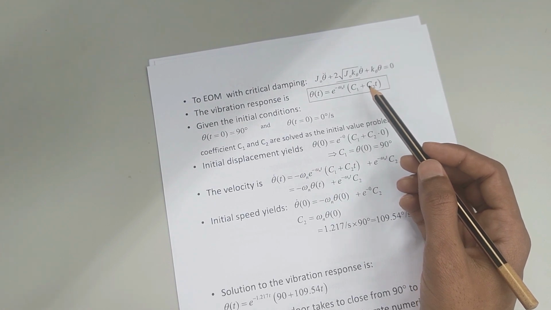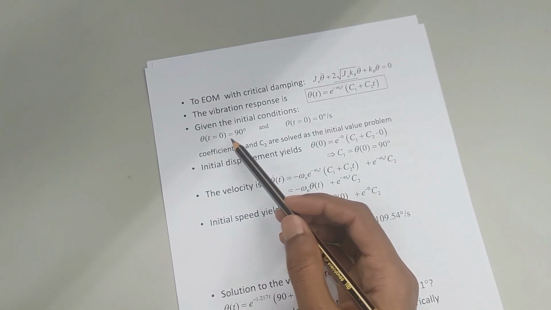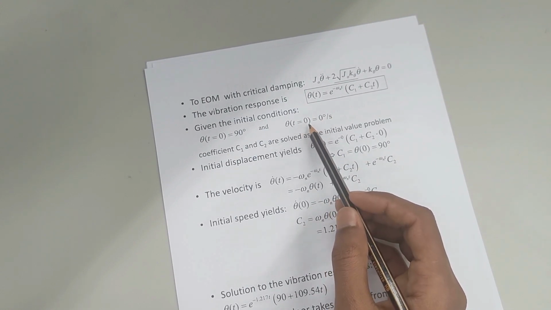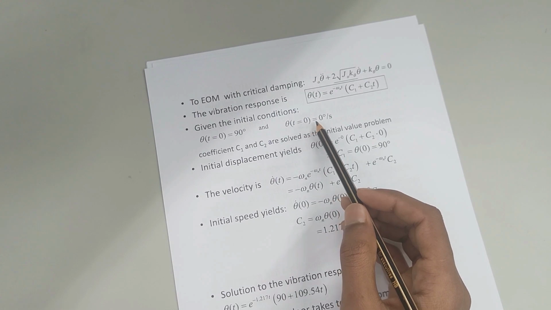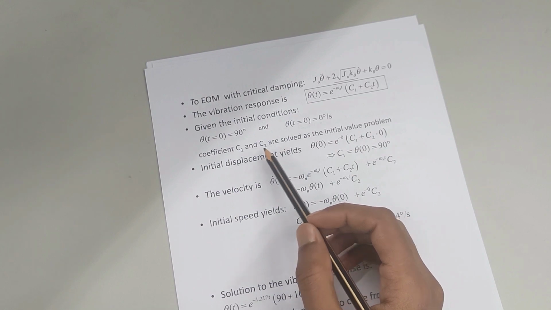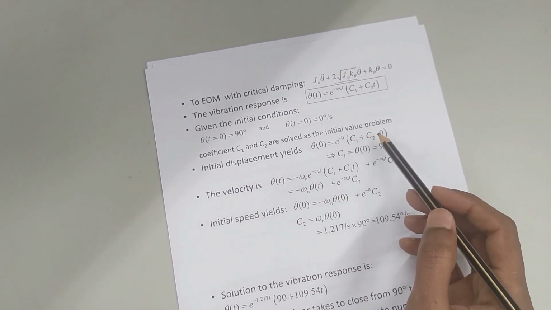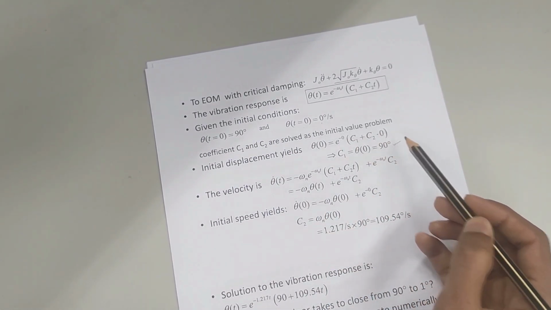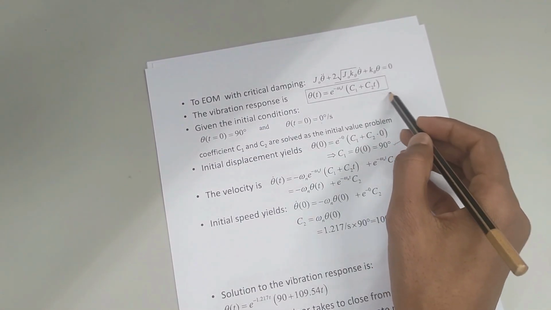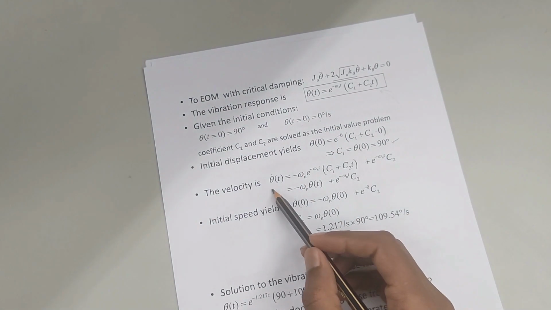The initial conditions are given at t is equal to 0: theta is equal to 90 degrees, and theta dot at t is equal to 0 is 0 degrees per second. The constants c1 and c2 can be calculated from these initial conditions. So we will get c1 is equal to 90 degrees, and we will put c1 here. If we differentiate with respect to time, we will get the velocity.